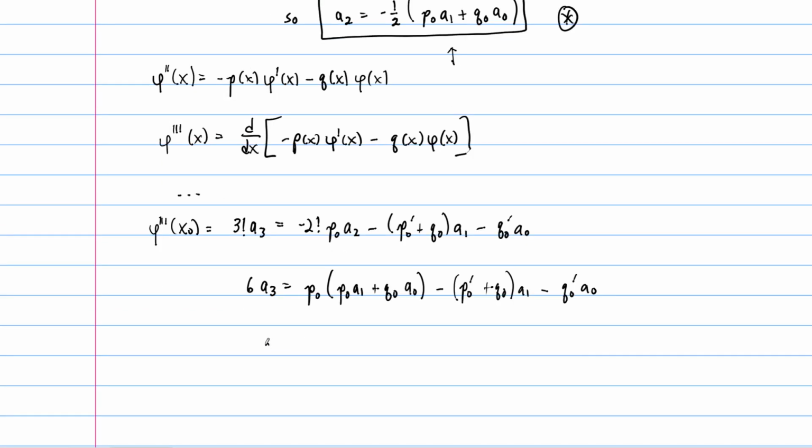And you can rearrange all of this then to have a formula for a sub 3 in terms of all this, right? So what are we going to get? We'll have two terms. Our a0 term is going to be p0 times q0 minus q0 prime. Sorry, it's just minus q0 prime. So I'm doing a0, right?